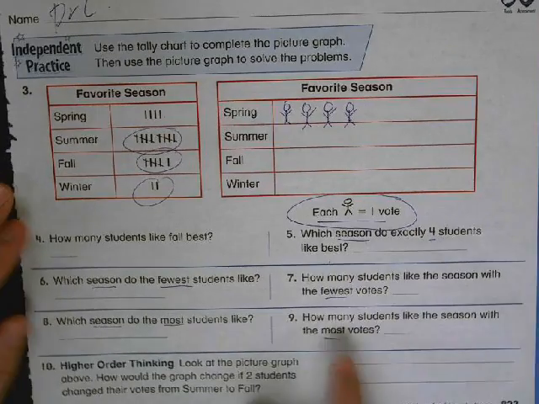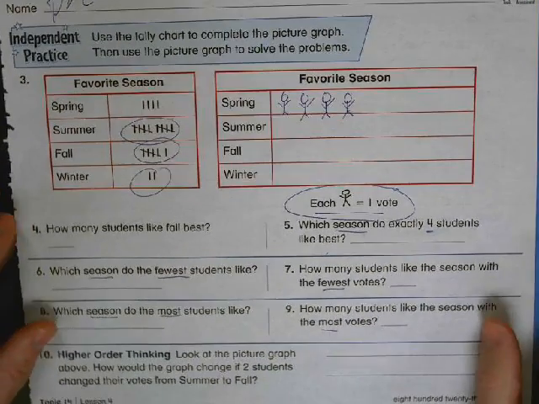And again, when you go through this, pause it after each question when I read it and go answer the question or read them yourself.